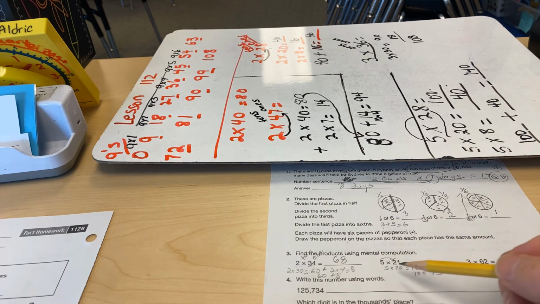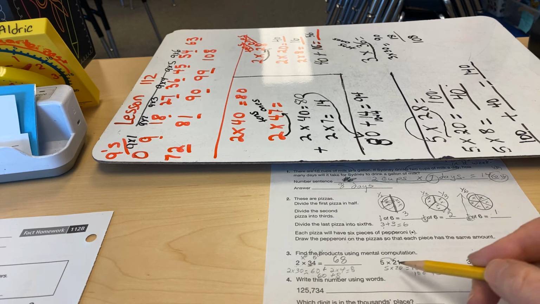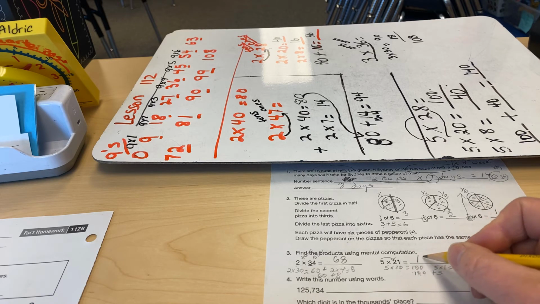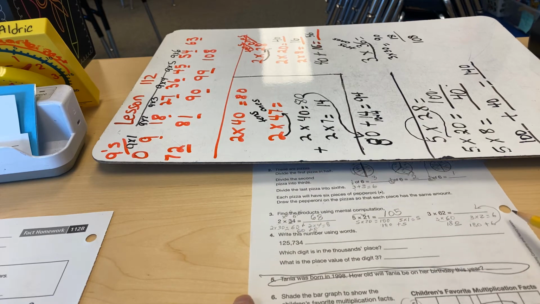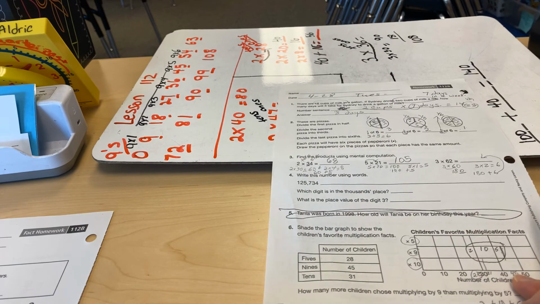Okay, 5 times 21. So I have 5 20s. 5 20s, let's count by 20. 20, 40, 60, 80, 100. So I have 100. And 5 1s. What's 100 plus 5? That is 105. And I'll go to the last one so we won't take so much time.